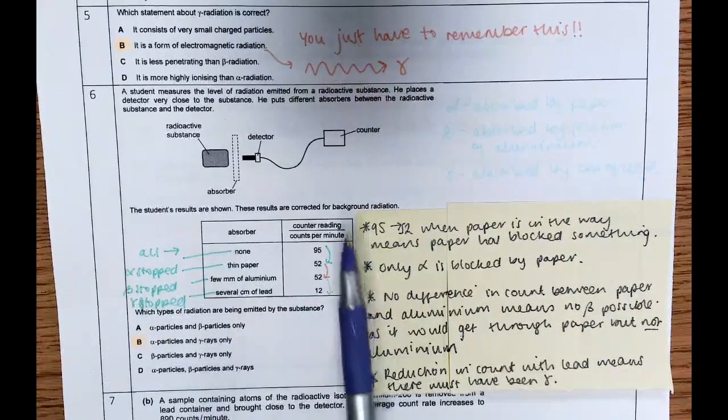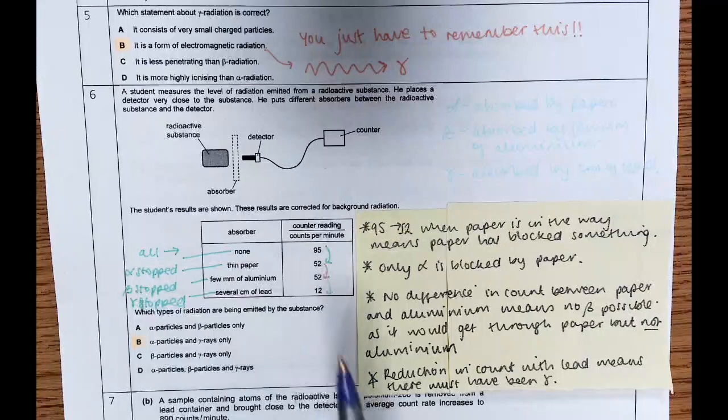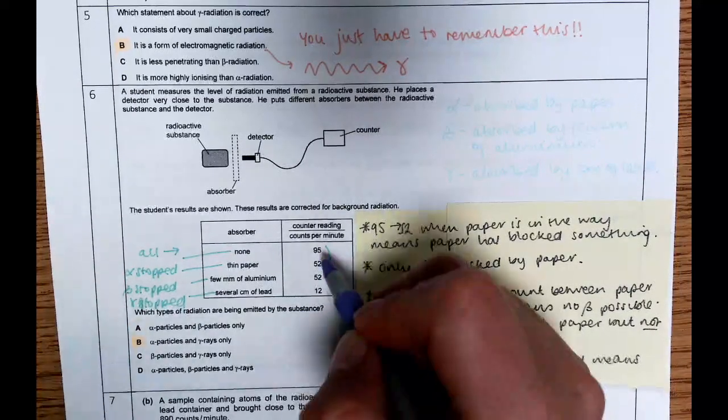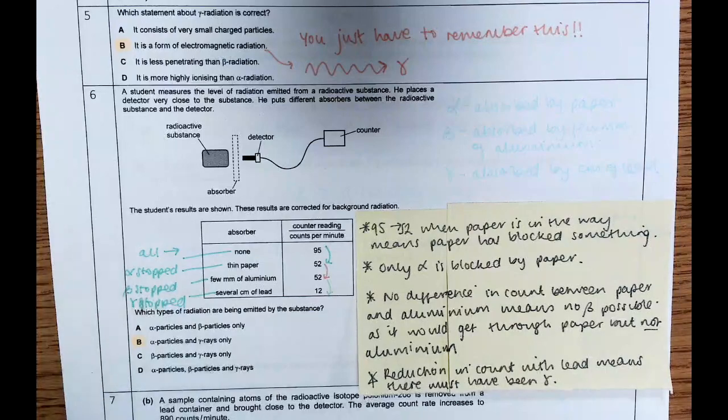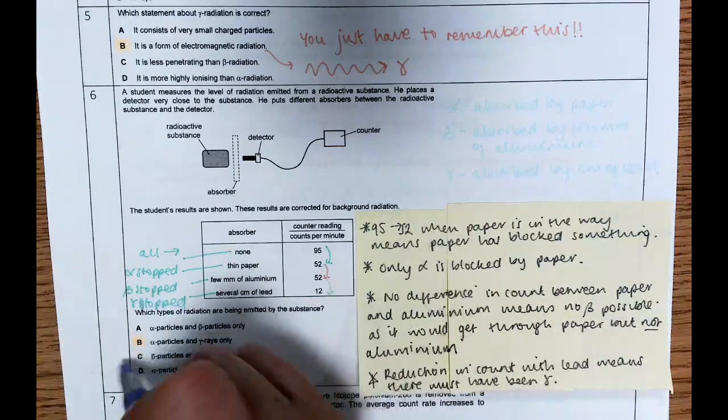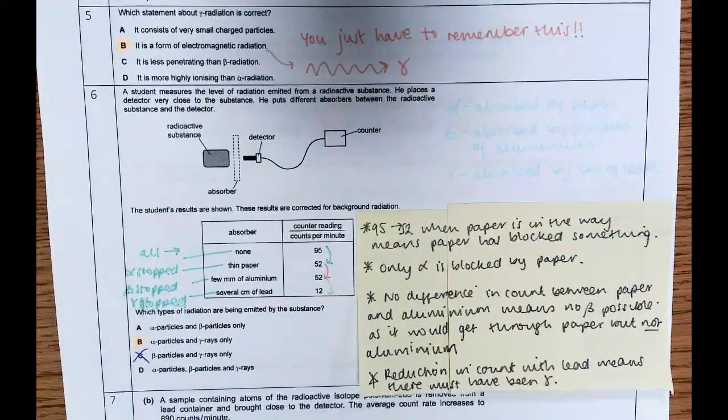So then we see what happens to the numbers, and it will tell us what we must have had. So when we introduced paper, you will see we had a very big reduction in reading. So it must be that the paper managed to stop something. The only thing that can be stopped is alpha. So therefore, we know we're looking for one with alpha in. So we can get rid of C because it isn't an option.